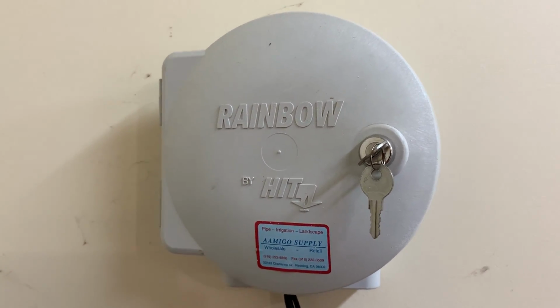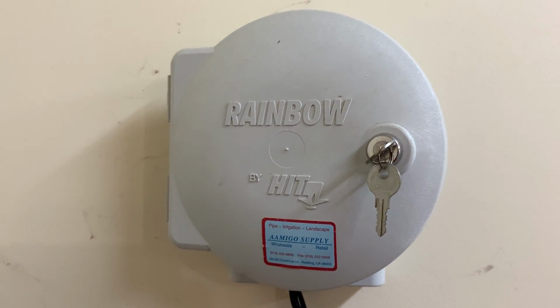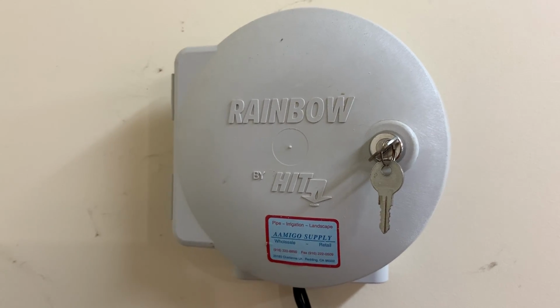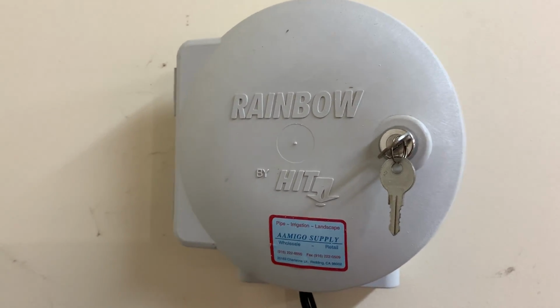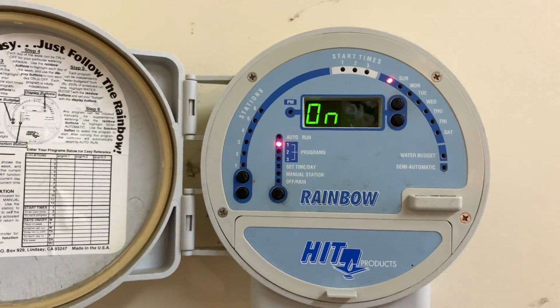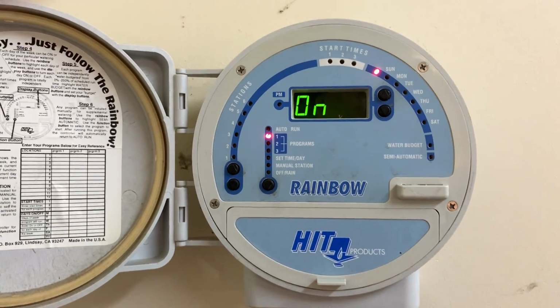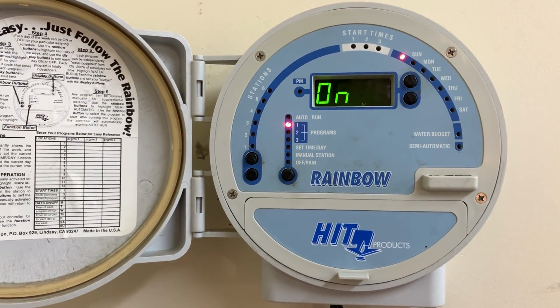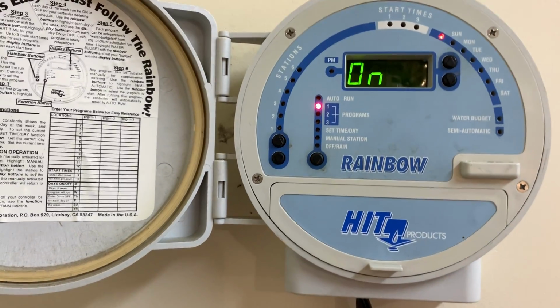Okay, I'm going to provide an overview of the Rainbow Sprinkler Control Panel by HIT. You have a variety of different controls on this.